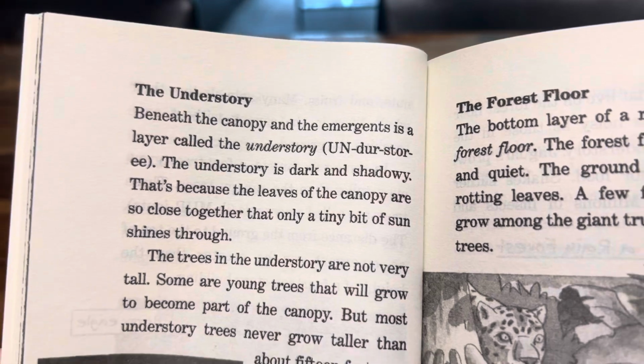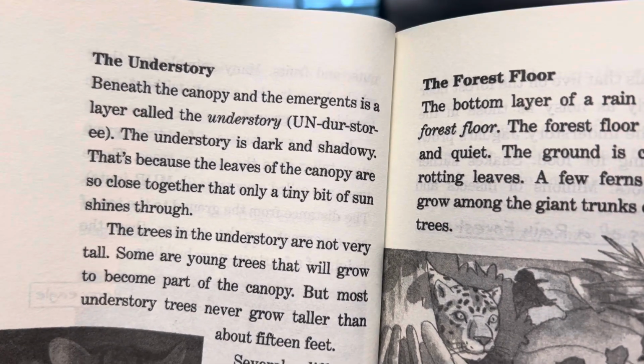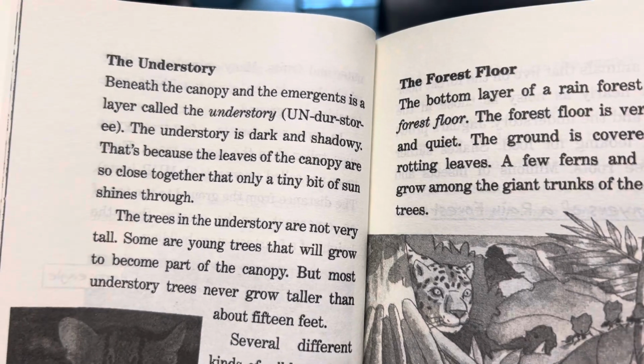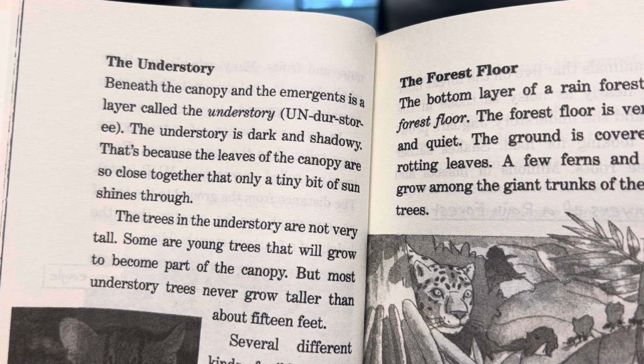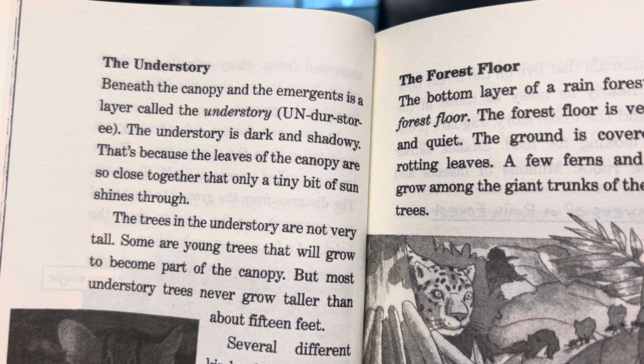The understory. Beneath the canopy and the emergents is a layer called the understory. The understory is dark and shadowy. That's because the leaves of the canopy are so close together that only a tiny bit of sun shines through.